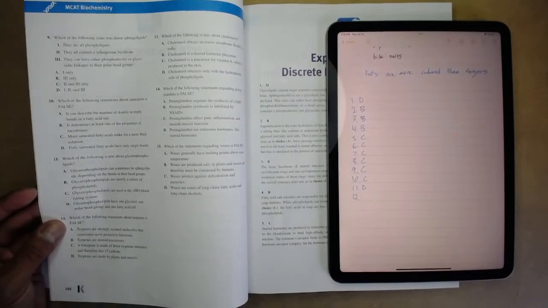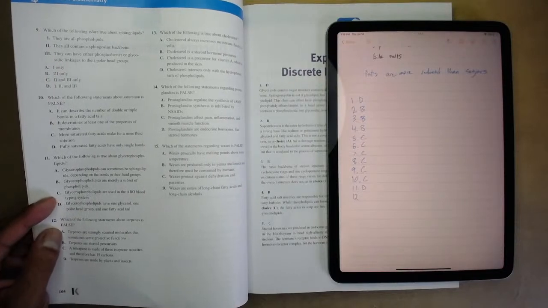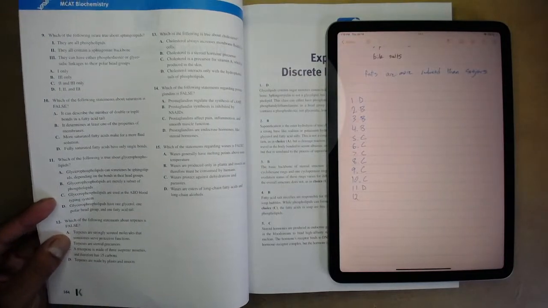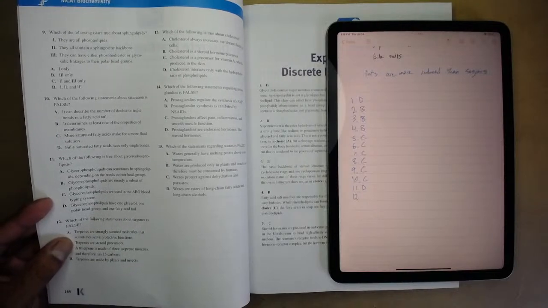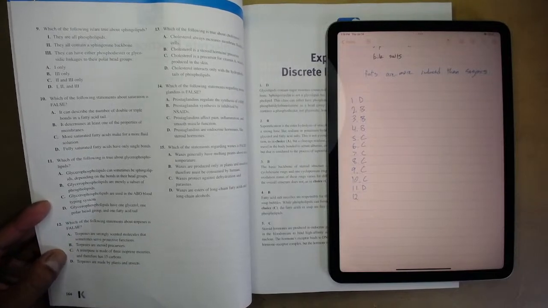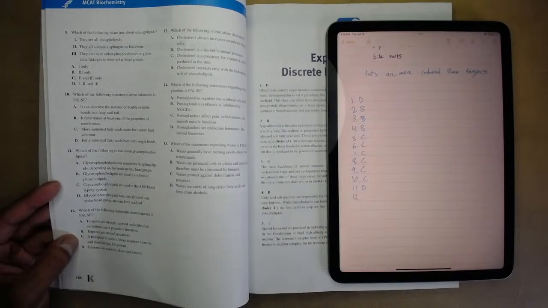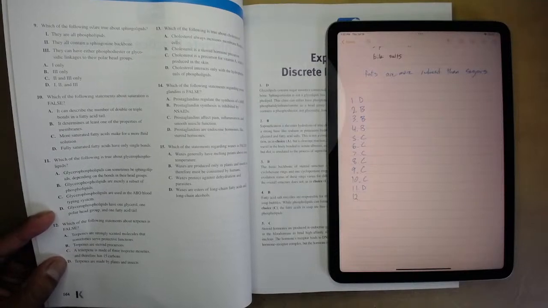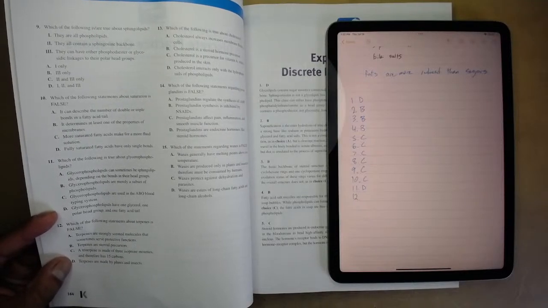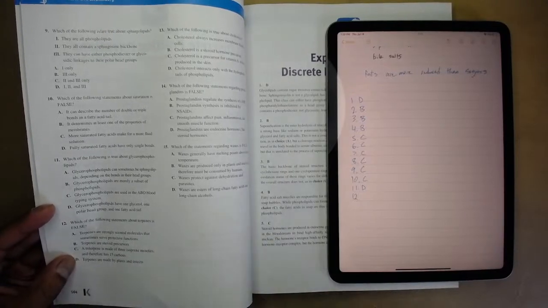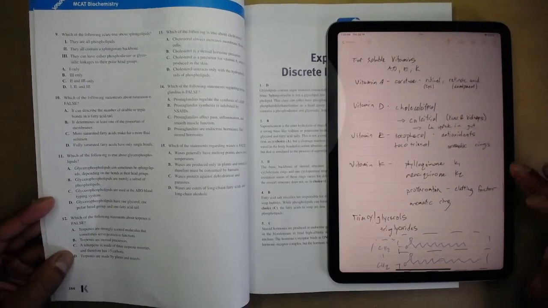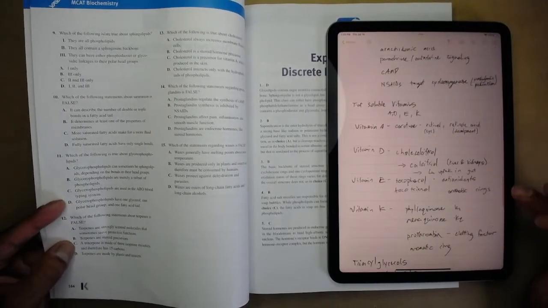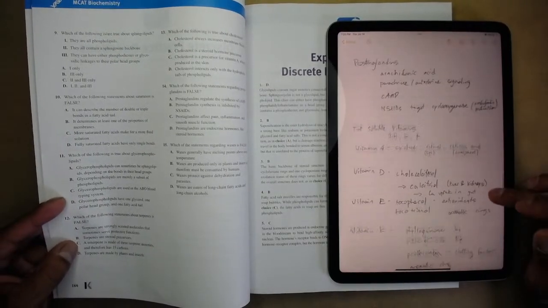12. Which of the following statements about terpenes is false? A. Terpenes are strongly scented molecules that sometimes serve protective functions. B. Terpenes are steroid precursors. C. A terpene is made of 3 isoprene moieties and therefore have 15 carbons. D. Terpenes are made by plants and insects. D sounds fine, true. C, a terpene is made of 3 isoprene units.